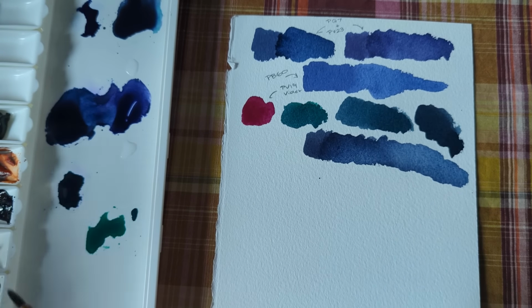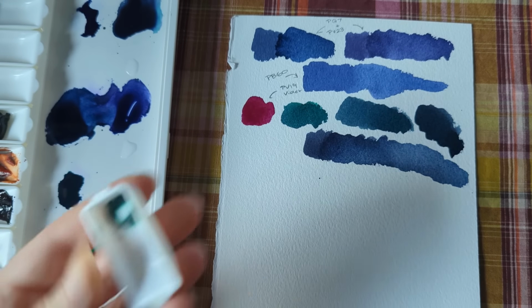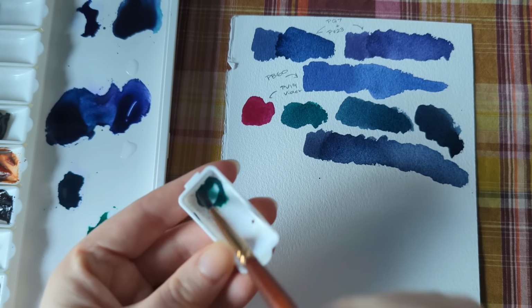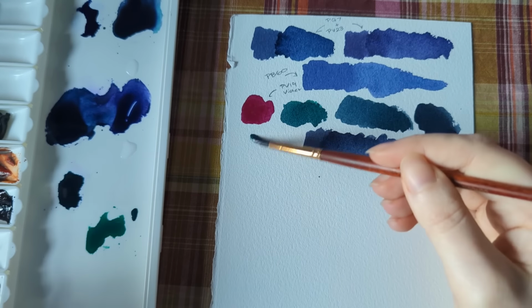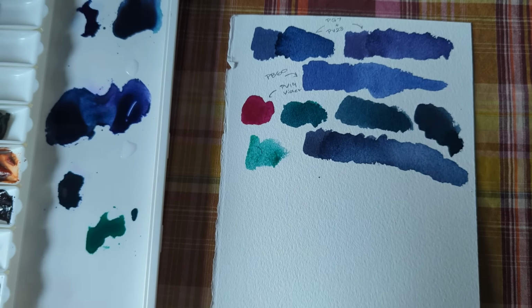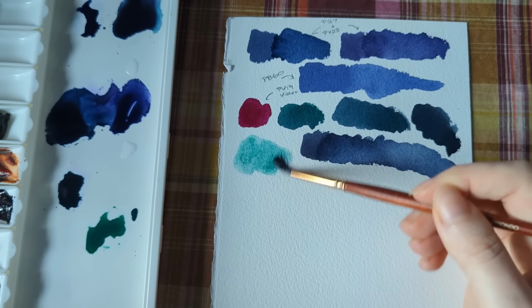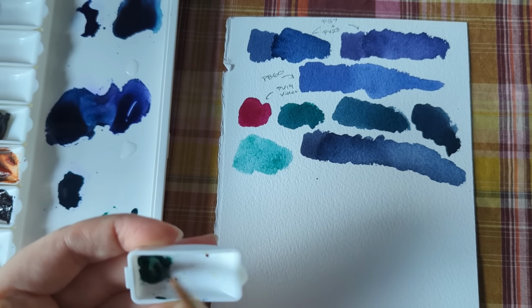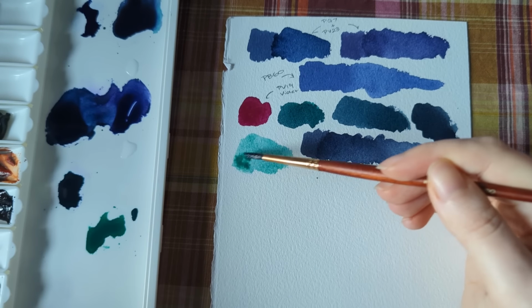So let's move away from PG7 and look at, I don't have much left in this, but this is PG18, which is Viridian. So Viridian is a similar hue to phthalo green blue shade, but it granulates.